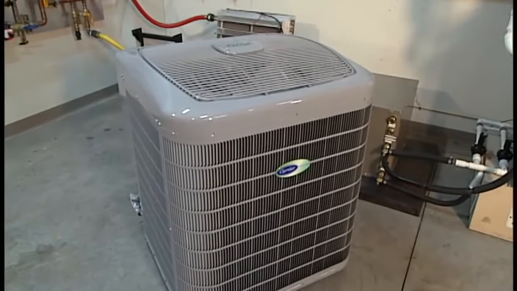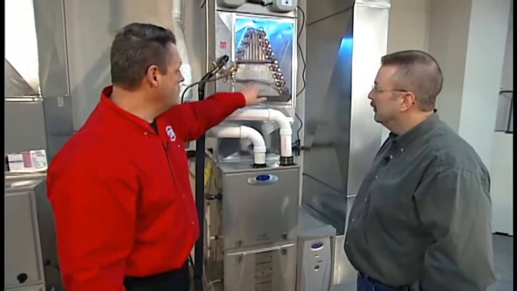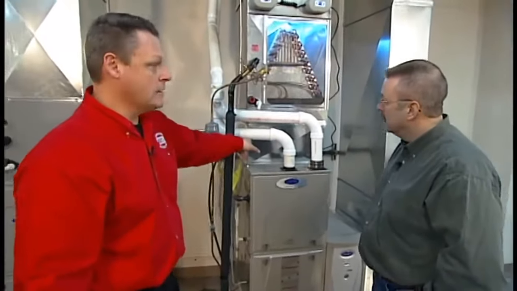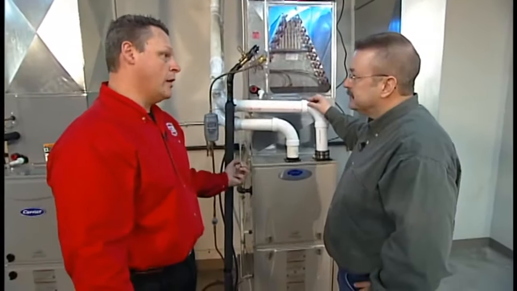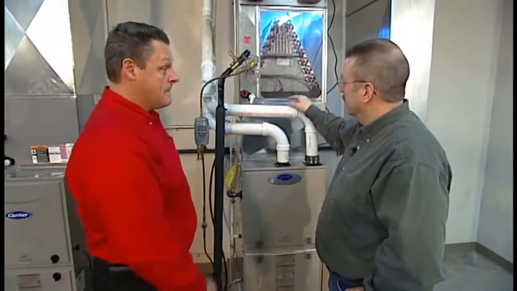We have the A-coil. What this does is it extracts the heat out of the indoor air. Also, it removes humidity, and that's what the condensate line does, it drains the water that we wring out of the air and gets rid of it down through our floor drain. So in the warm summer months, when I see water coming through that clear tube, it's a good thing. Okay, you have some set up over here.